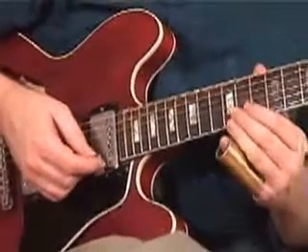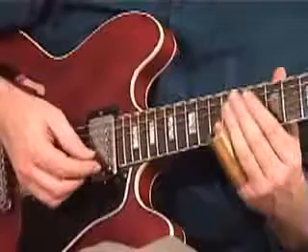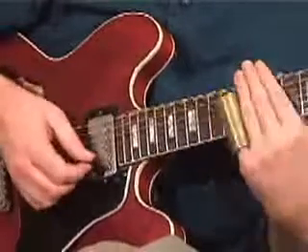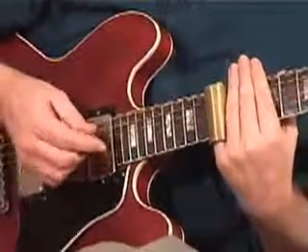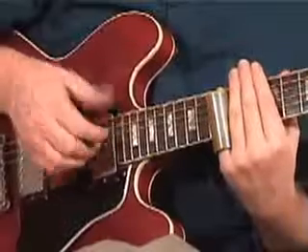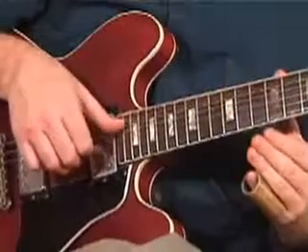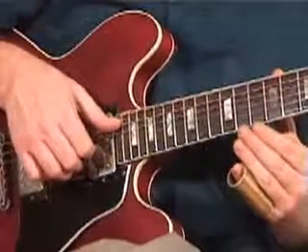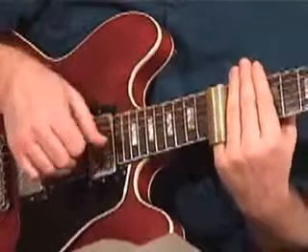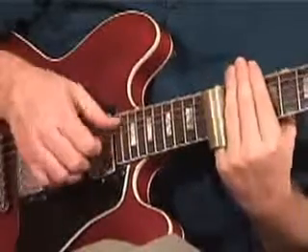Another typical slide effect is the rake, which you can do with a pick, like that, or you can do it with your thumb and fingers, which is a typical roll technique from classical guitar, only in this case you would go like that.